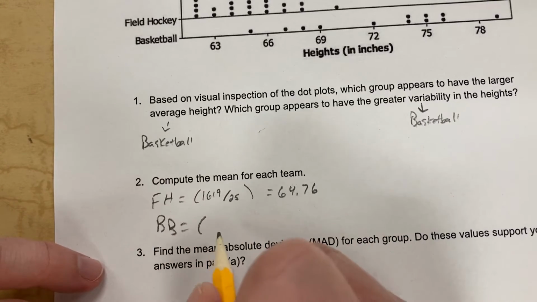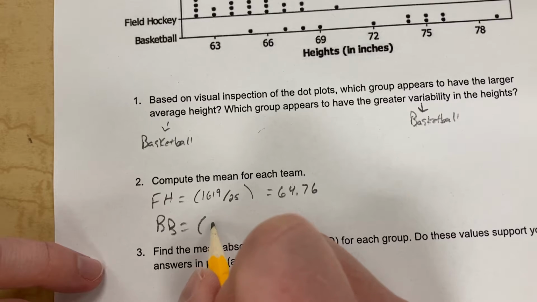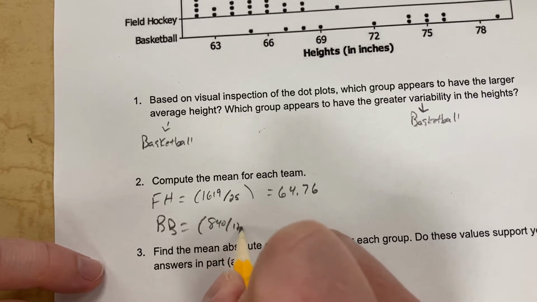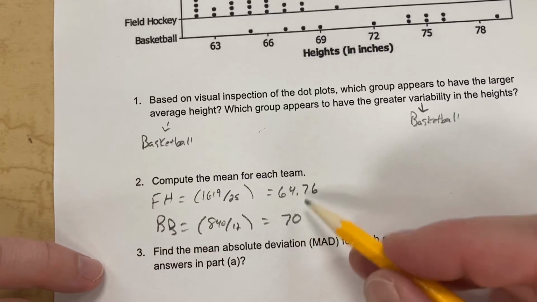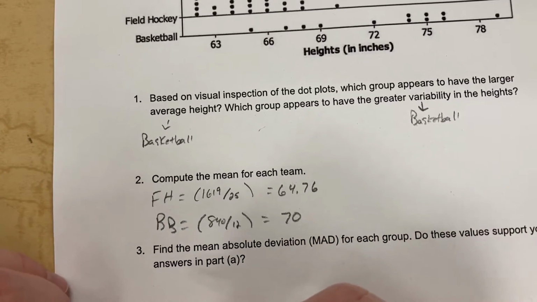Okay. And then for basketball, I did the same thing. I added them up, which came to 840, and there were 12 of them. I divided that out and I got 70. So for sure basketball had the higher mean, but we expected that, right?